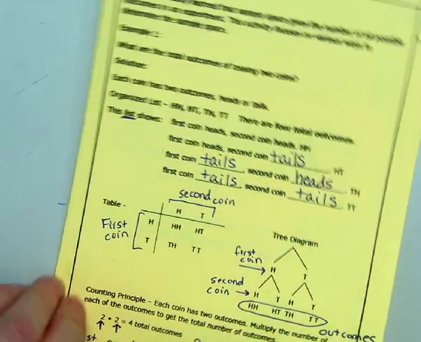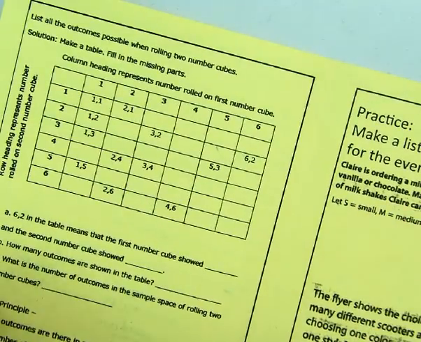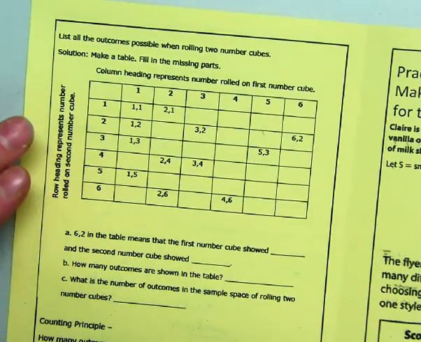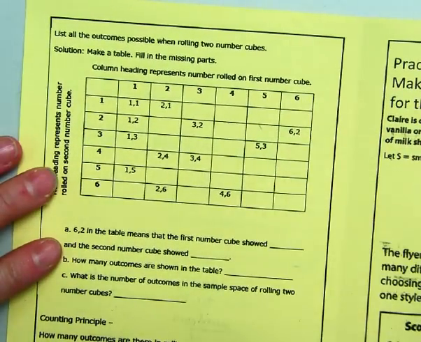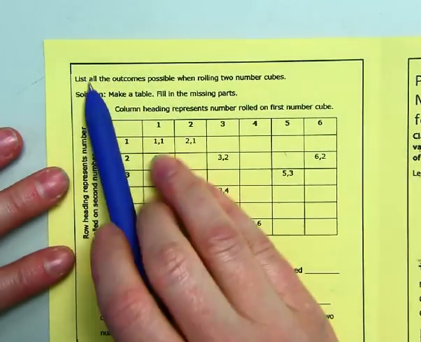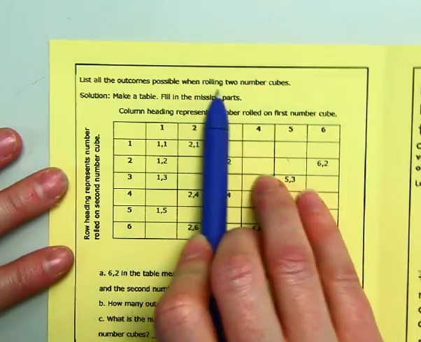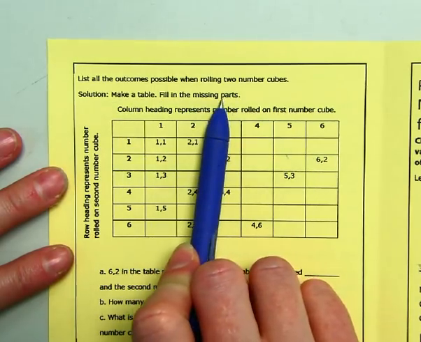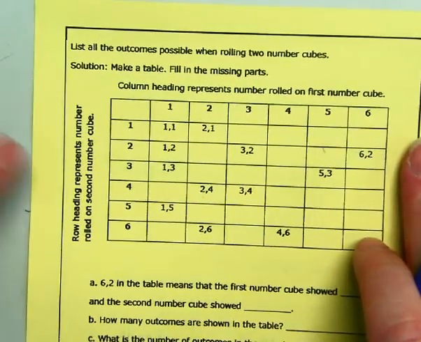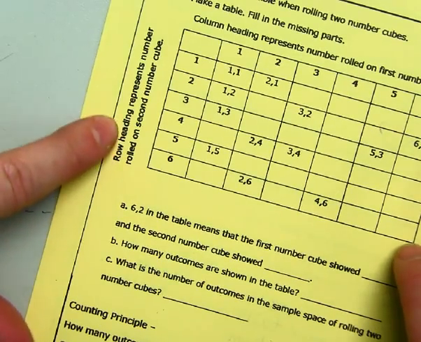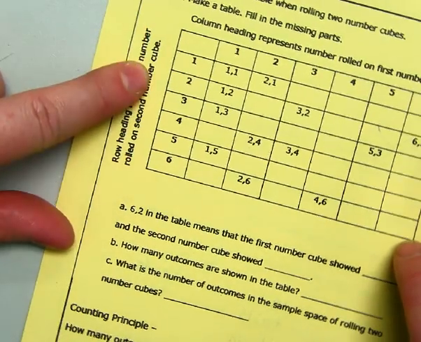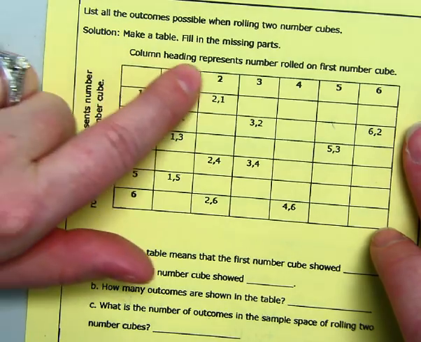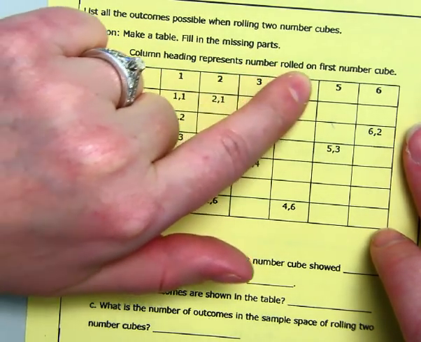Okay, so let's go to the next page. We're going to look at rolling number cubes. So that's also a fancy word for a dice. List all the outcomes possible when rolling 2 number cubes. Solution: make a table, fill in missing parts. So, see how it says row heading represents number rolled on second number cube. Column heading represents number rolled on first cube.